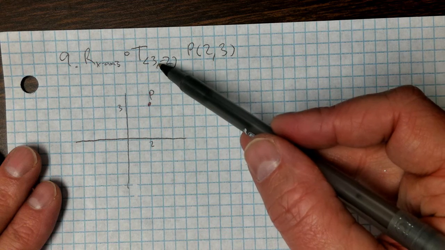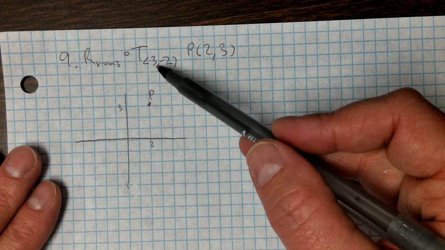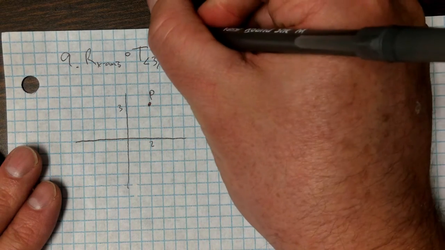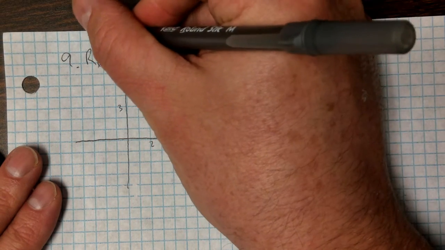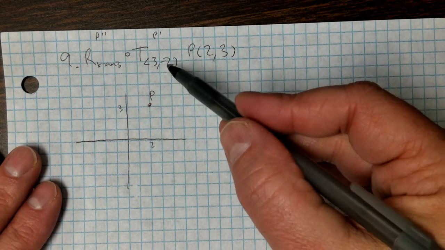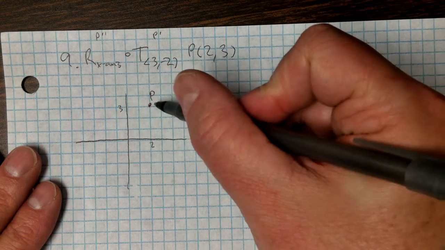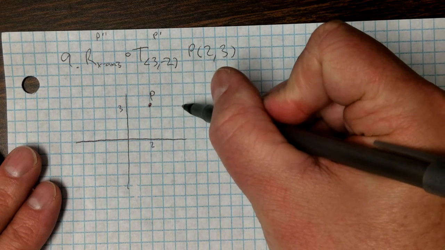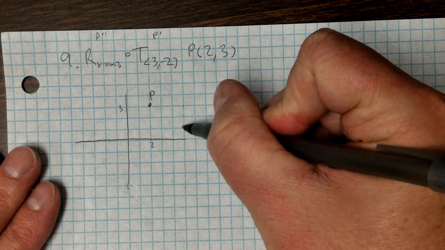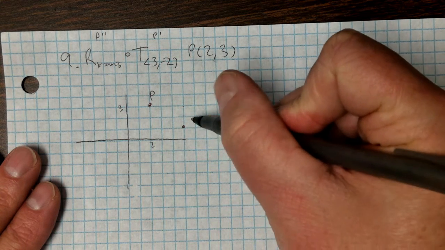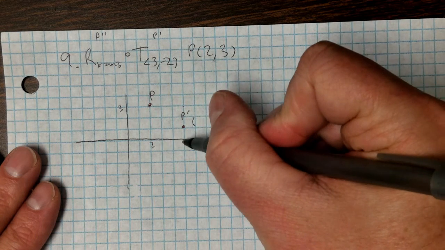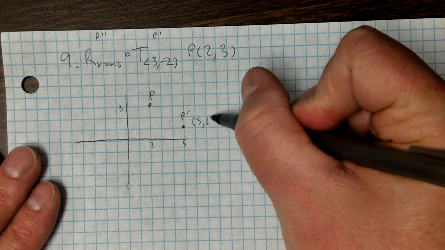So our first step would be do your translation 3, -2. And so we're going to indicate this part with P prime, and then our final answer is P double prime. So first we're going to go 3, -2. So that's 1, 2, 3, 1, 2. So this is P prime, and that ordered pair is 5, 1.